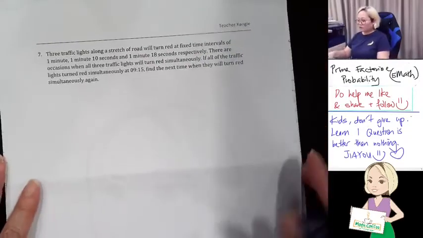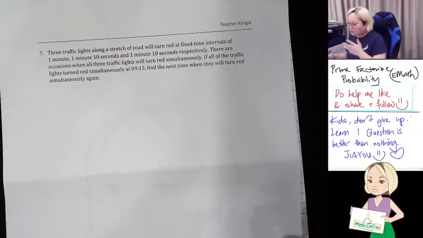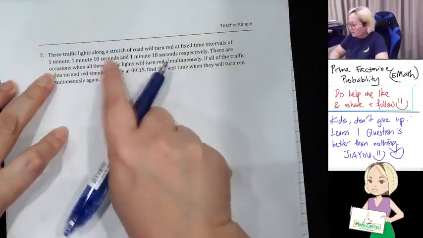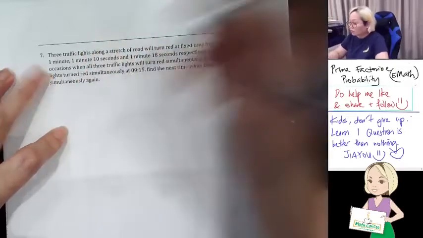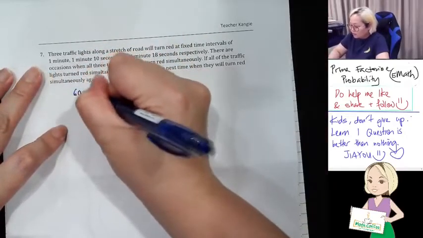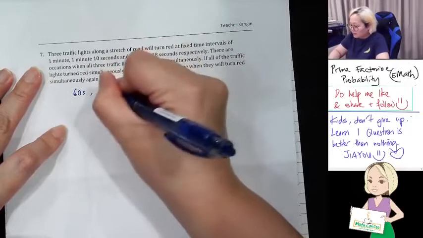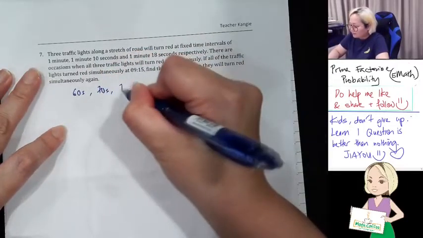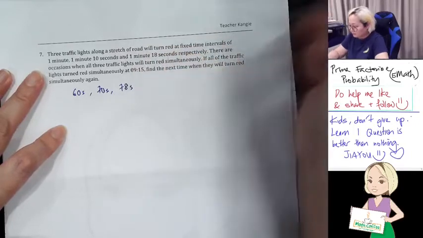Come, let's come back to this question. I'm in OT already and now it's 9:30. Quickly do this question. So now 1 minute 10 seconds and 1 minute 18 seconds. I'm going to change them to seconds. So 60 plus 10 is 70 seconds, and 60 plus 18 is 78 seconds. Okay.